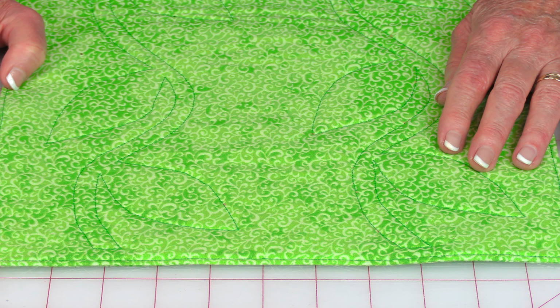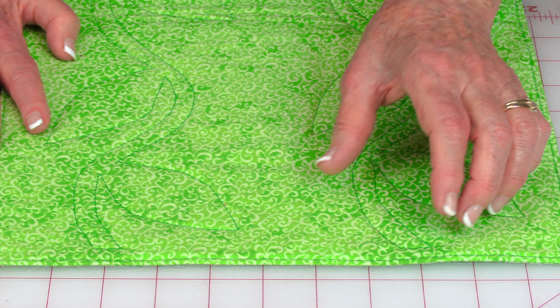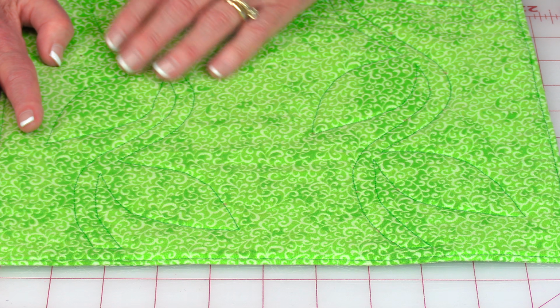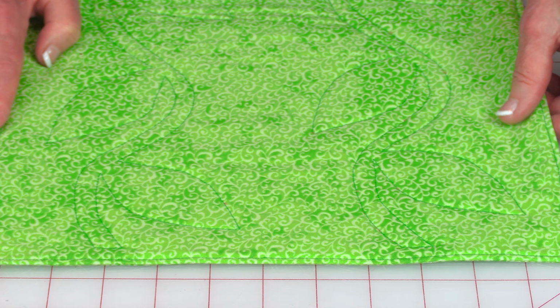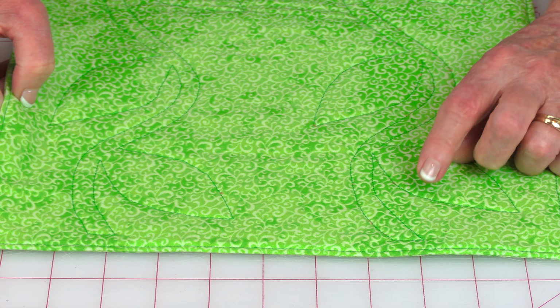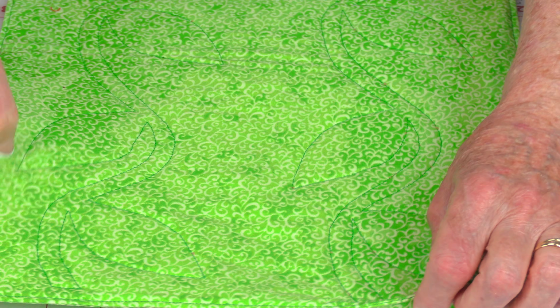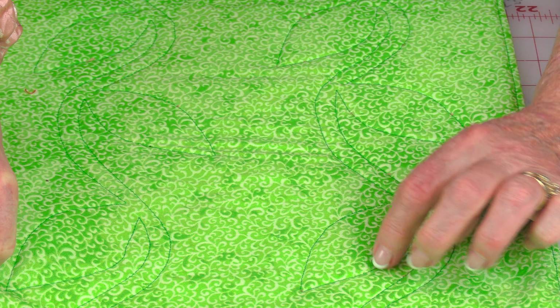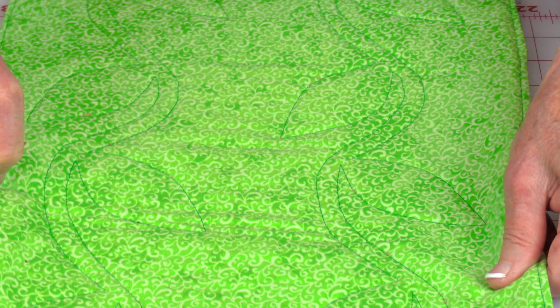Here is the table runner, and I have 2 rows of a leaf vine stitch pattern. And so on this, it's continuous. It keeps repeating itself. You'll see 2 leaves, and then you'll keep going down, and you'll see more leaves. And then I have a second row over on the other side.